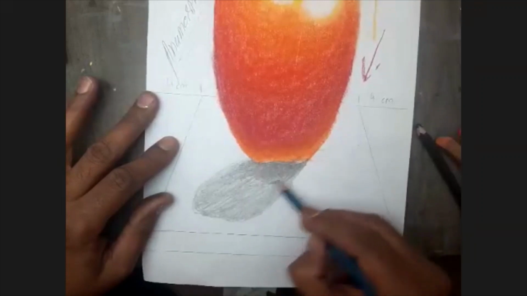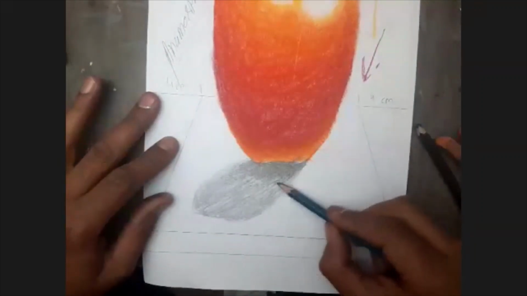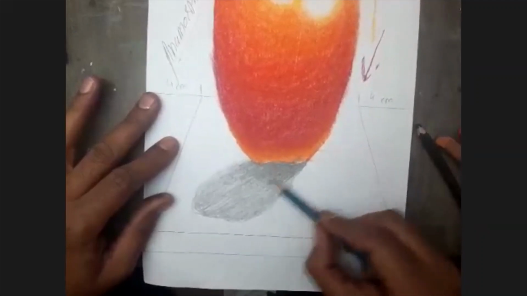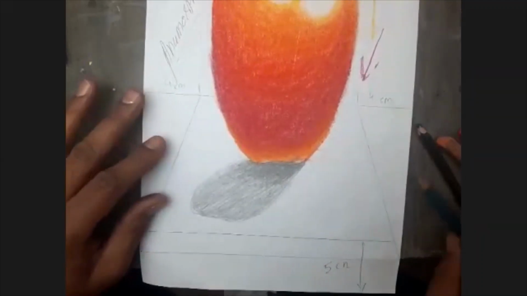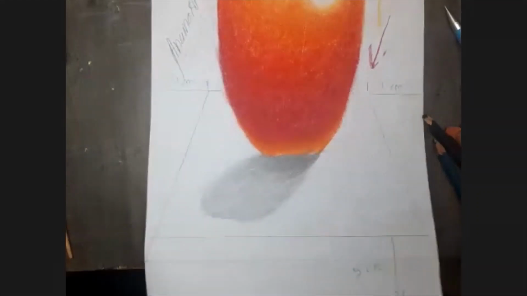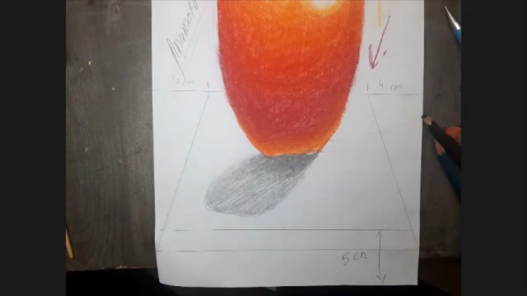Can we do it with acrylic color also, sir? You can do it with any media, but this is the learning part, so with soap pastel we can do it faster. You can do it with oil paint also, and with pencil color also.